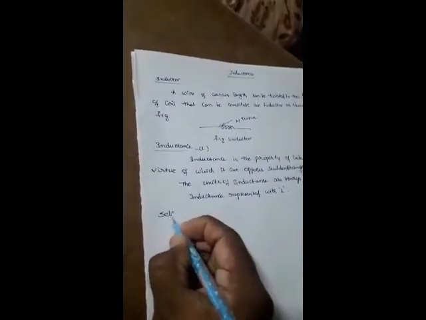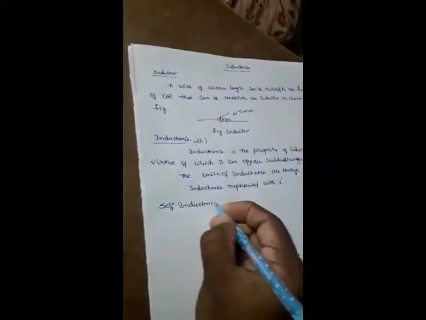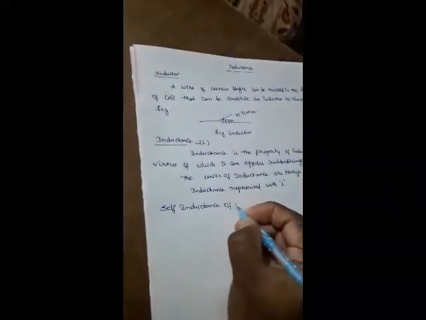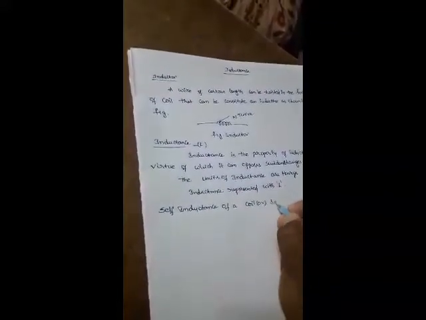Now we are going to discuss the expression for inductance or self-inductance of a coil or inductor, because coil and inductor are the same.